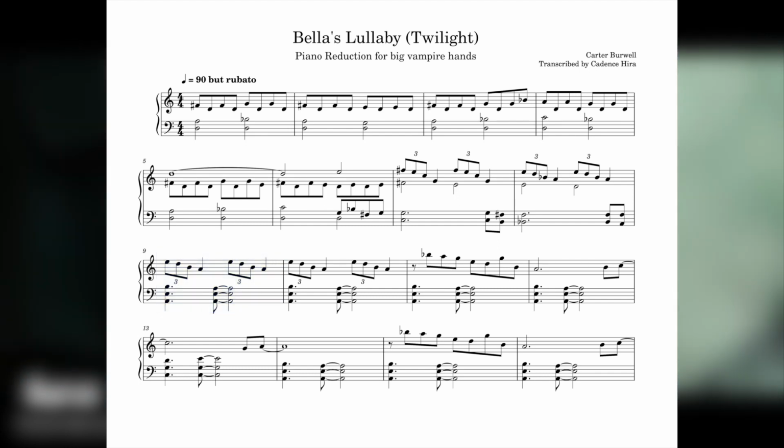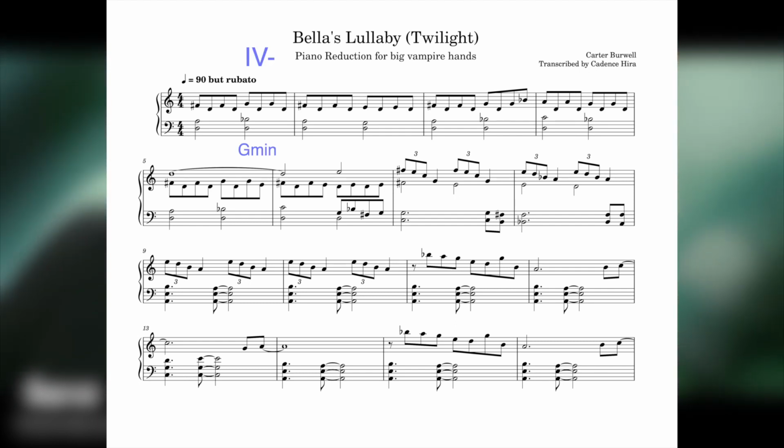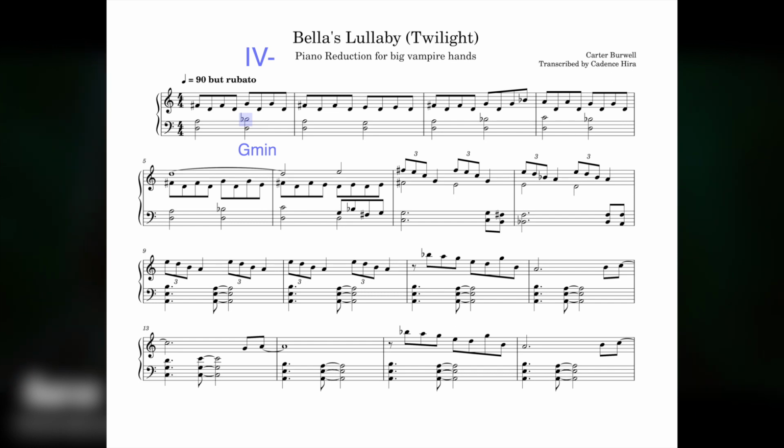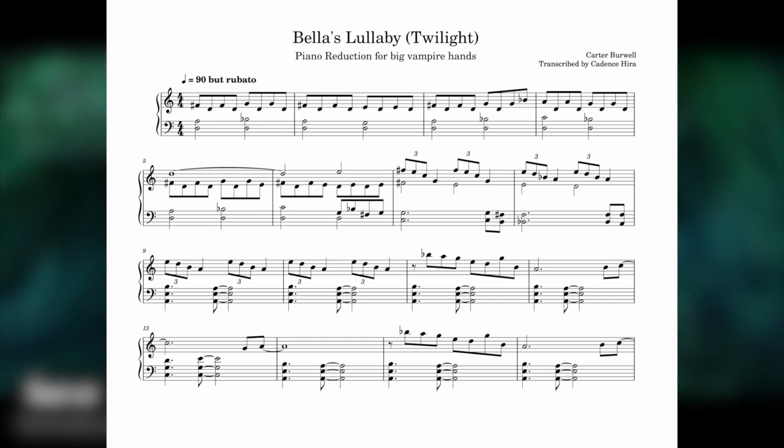The cue starts in what sounds like D major, which alternates between G minor or 4 minor. Due to the presence of the scale degree flat 6, in this case B flat, 4 minor is a classic heartstring pulling chord that is perfect for a love theme.